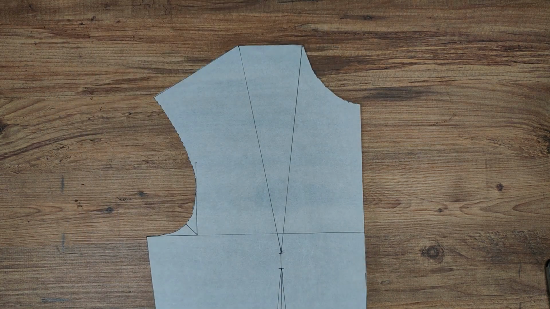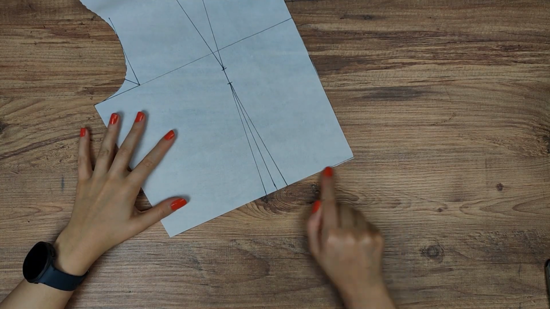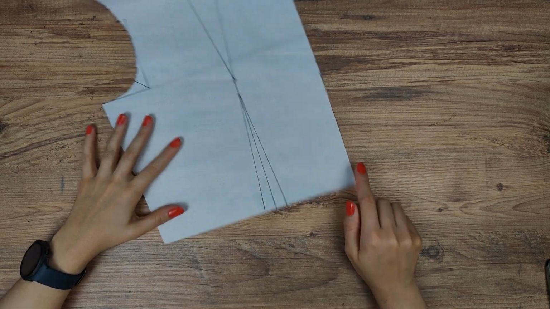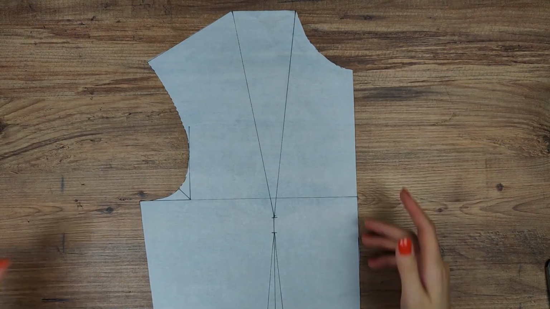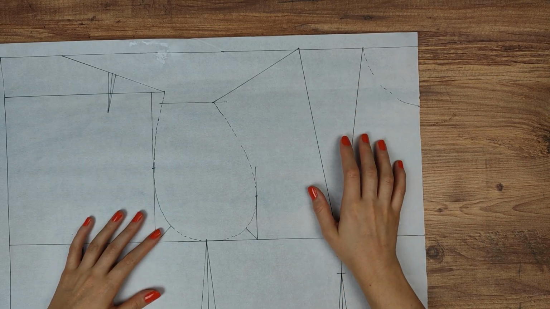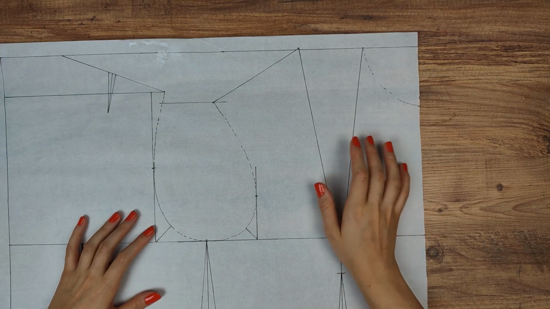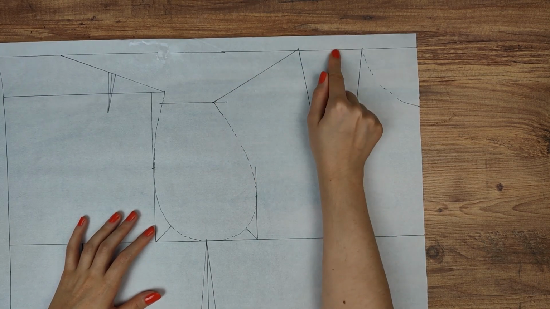Now let's start with the first dart position. This waistline, you know, this dart, shoulder dart or bust dart. It is called a bust dart because it shapes the bust, and shoulder dart because it's positioned at the shoulder.